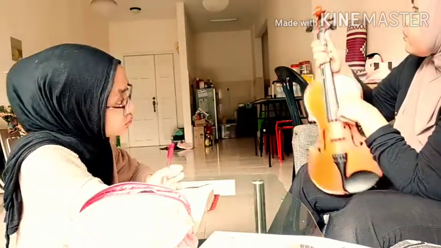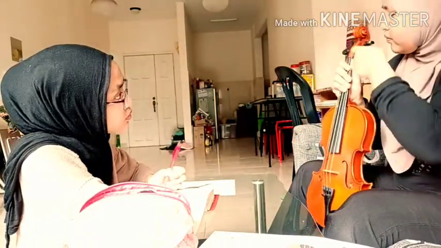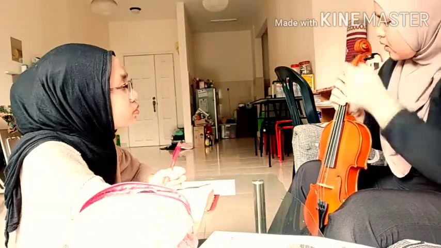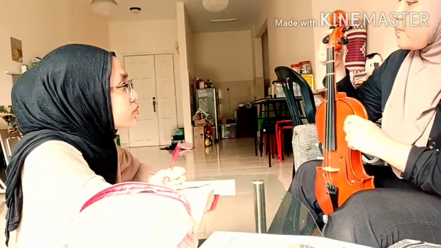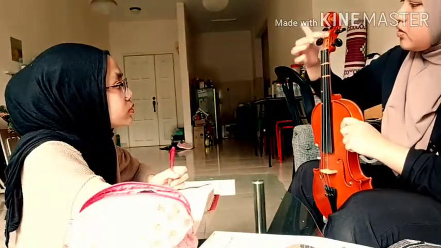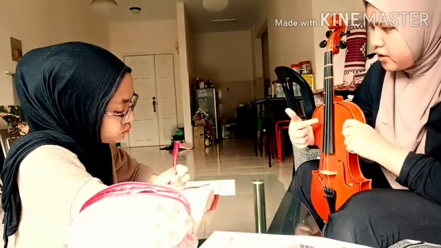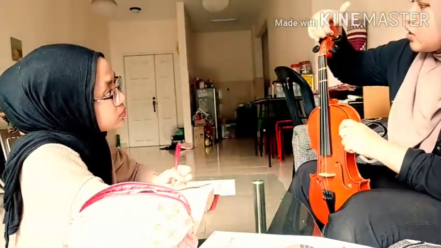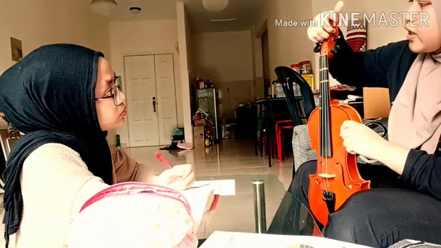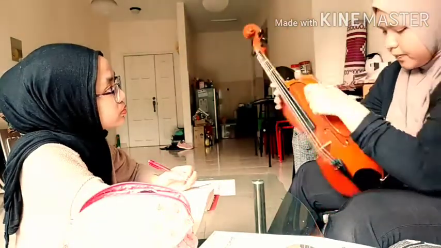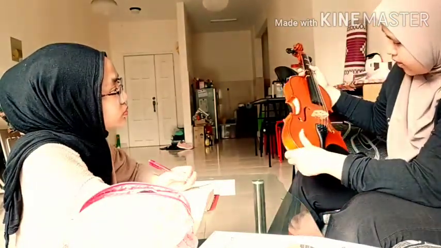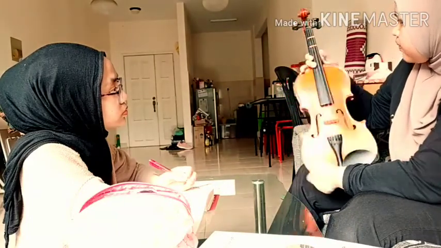And this one, where it looks like a box, we call the peg box. And this one we call the tuning pegs. There are 4 tuning pegs because there are 4 strings right here. And the top of the violin we call the scroll. Okay. I think that's all for the violin parts.